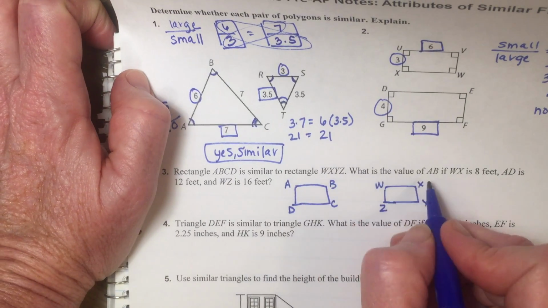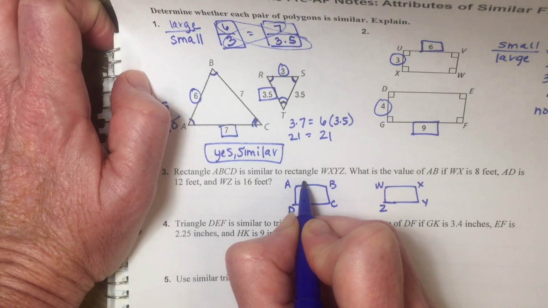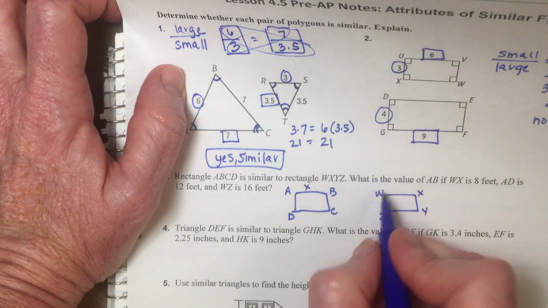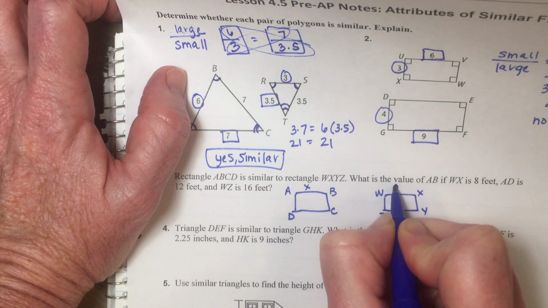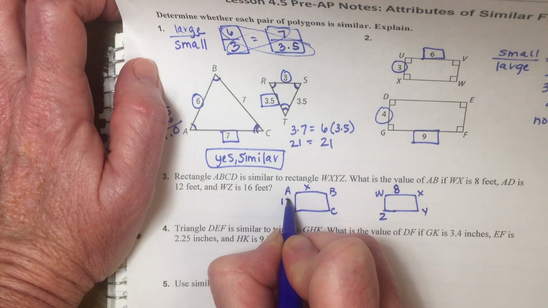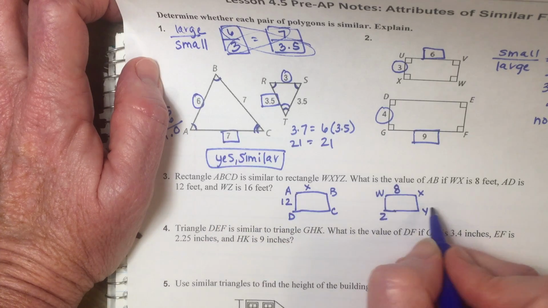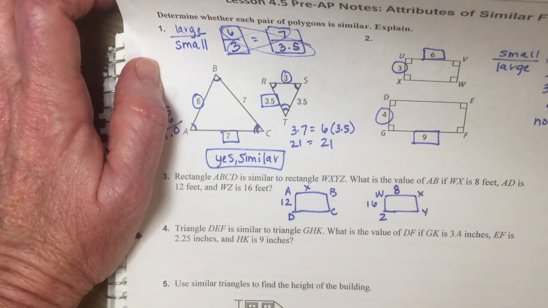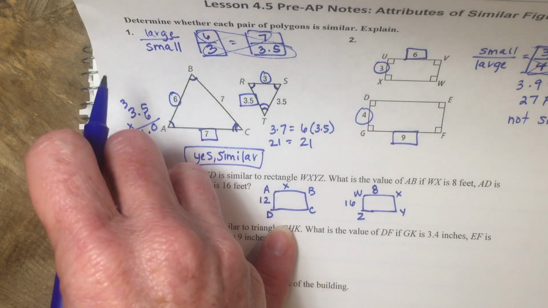Okay, it says, what is the value of AB? So that's this one. That's what I'm looking for. I'm going to call it X. If WX, so that's between W and X, is 8 feet, and AD is 12 feet, so between here and here is 12, and between WZ is 16. All right, so this time I had to draw my own picture, but then I'm going to use that picture to set up my proportion.